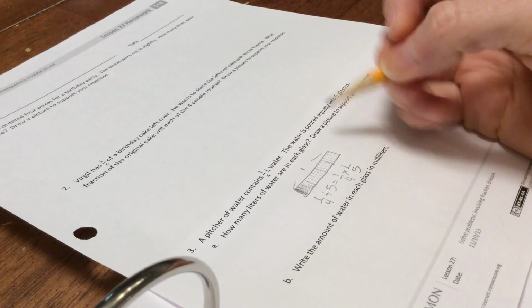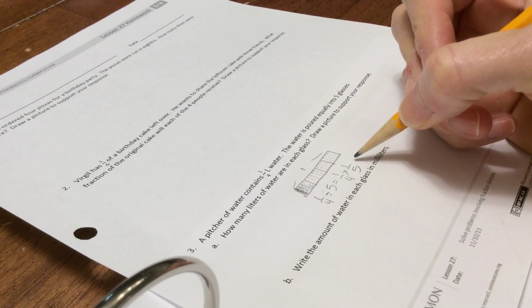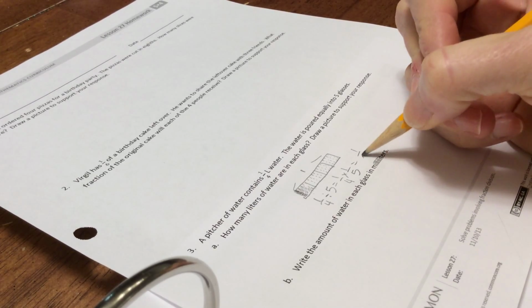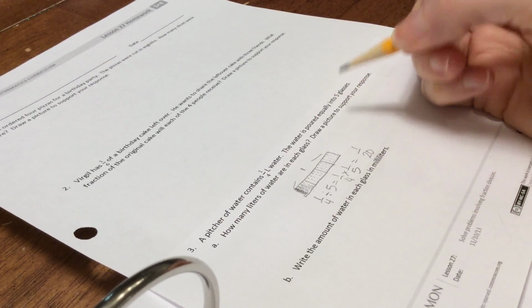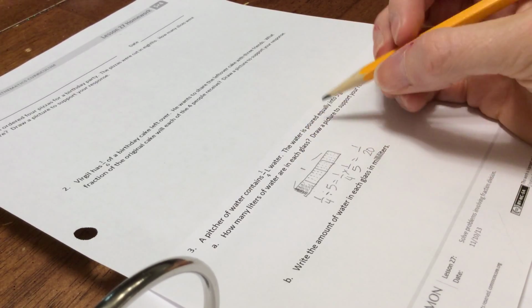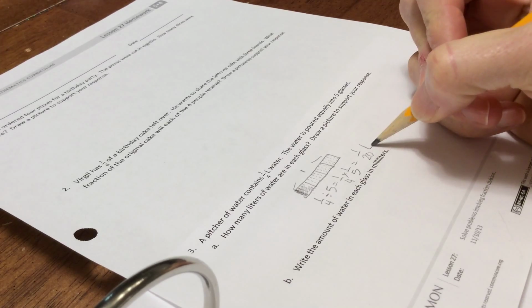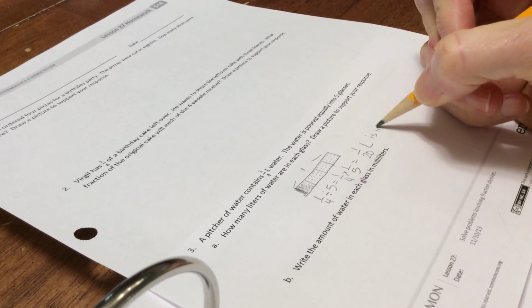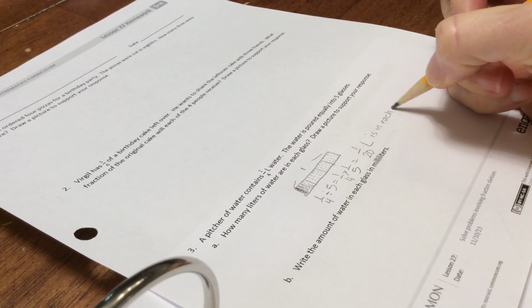So we end up with 1/4 multiplied by 1/5, which equals 1/20. And the question says how many liters of water are in each glass? 1/20 liter is in each glass.